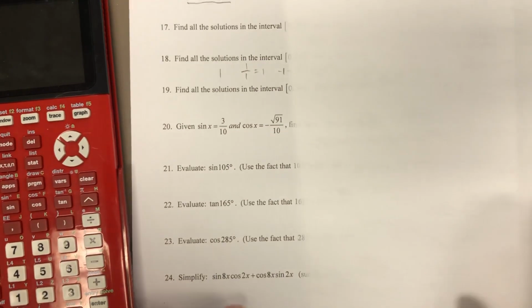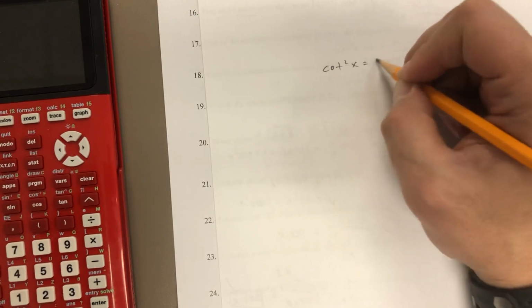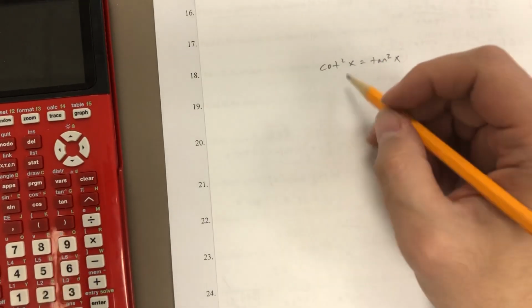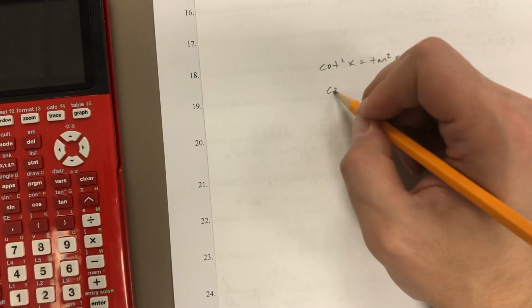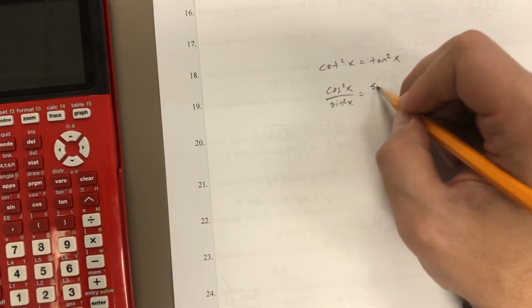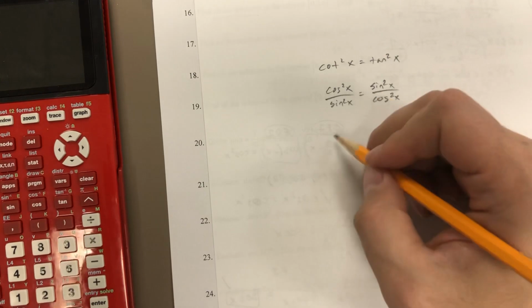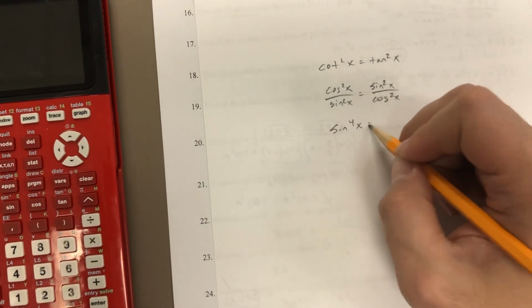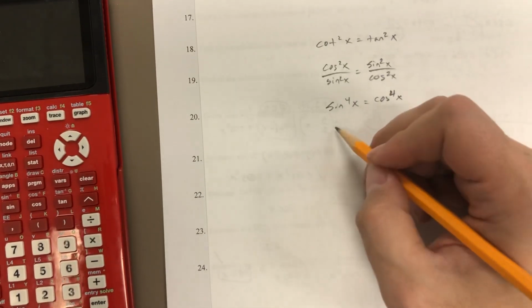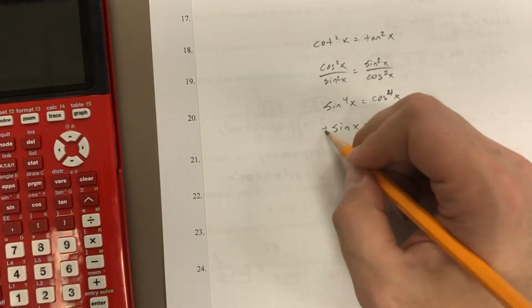There's another way to do it, and I'll show you real quick. But it can just be really easy if you just think about it. Cotangent and tangent are quotient identities. So that'd be cosine squared over sine squared, and then sine squared over cosine squared. So if I cross multiply, I get sine to the fourth is equal to cosine to the fourth. And if I take the fourth root of both sides, then I get sine of x is equal to cosine of x. But it's their plus or minuses.